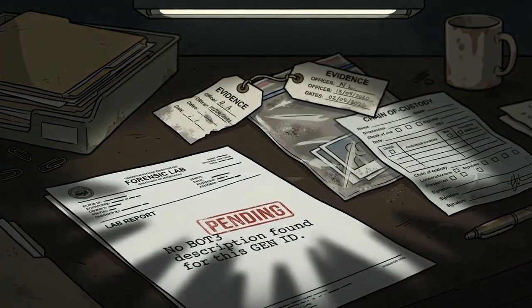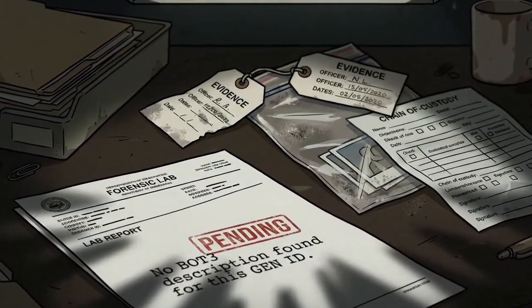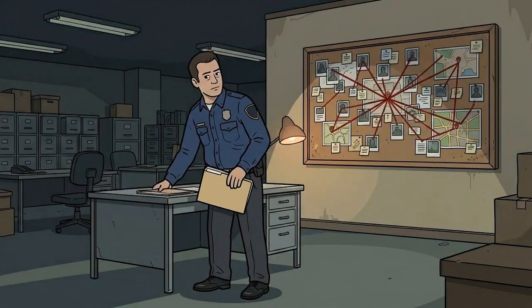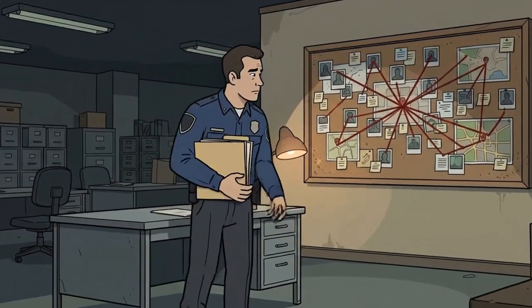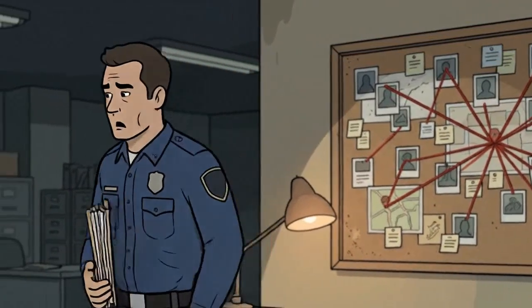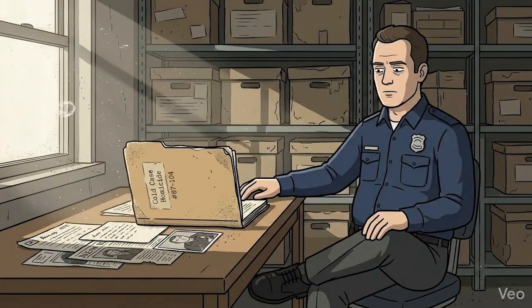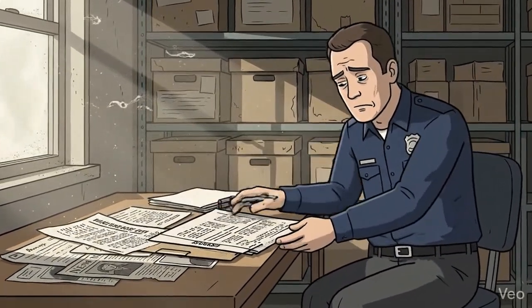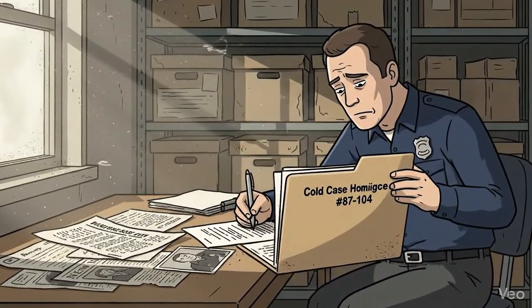A call to the lab confirms a DNA backlog, delaying any potential matches from the evidence collected decades ago. The DNA report is backlogged, a stark reminder of how time impacts forensic evidence processing and case resolution. The first shift ends with more questions than answers, setting the stage for witness re-interviews and forensic breakthroughs.